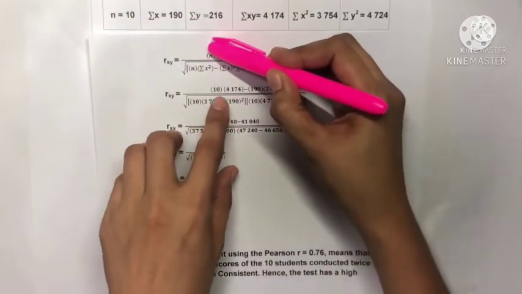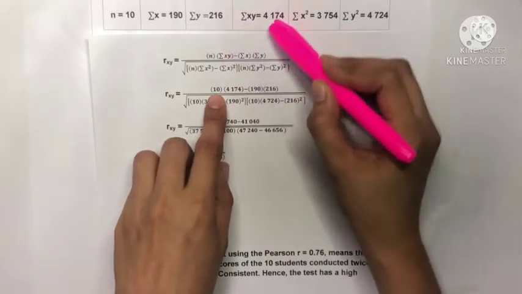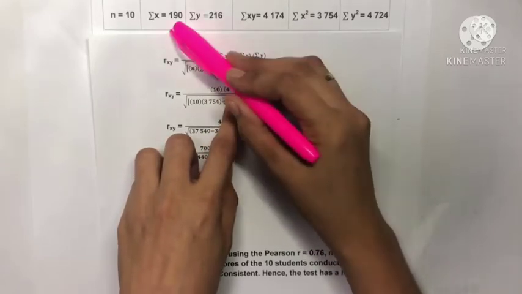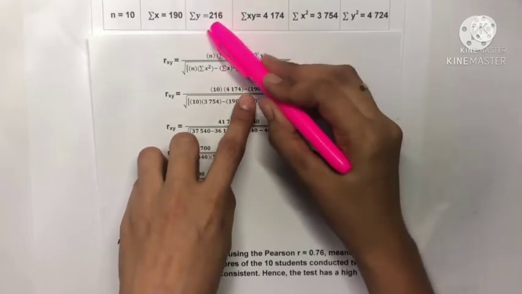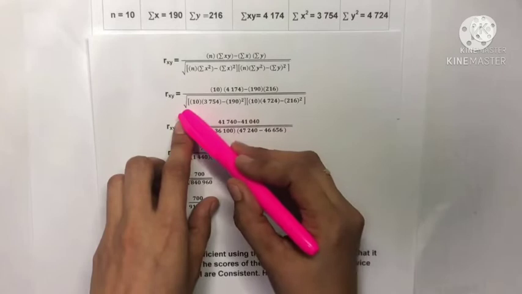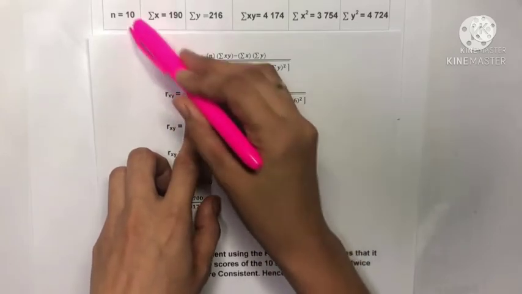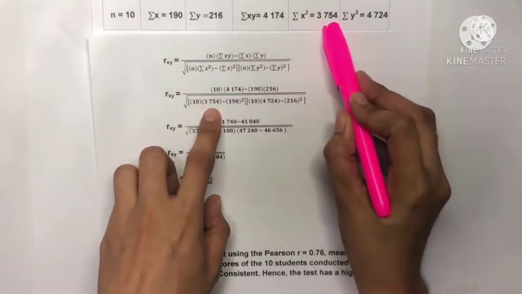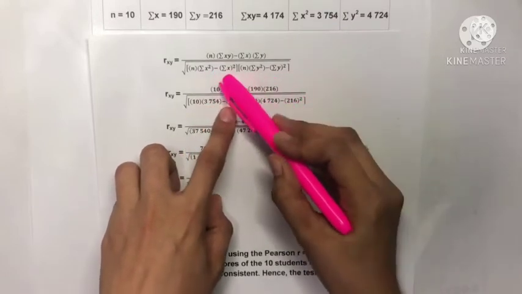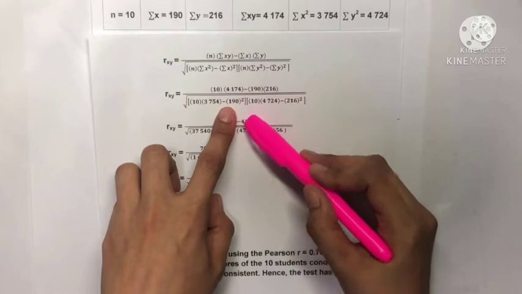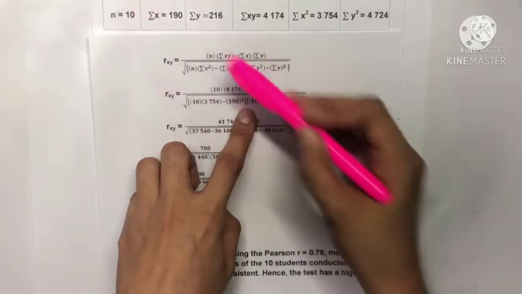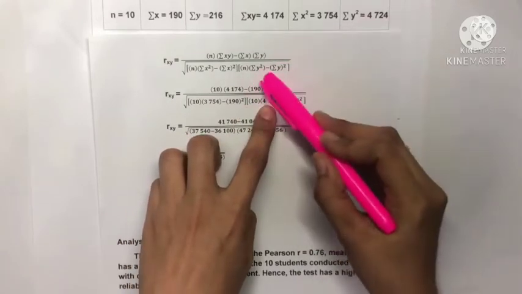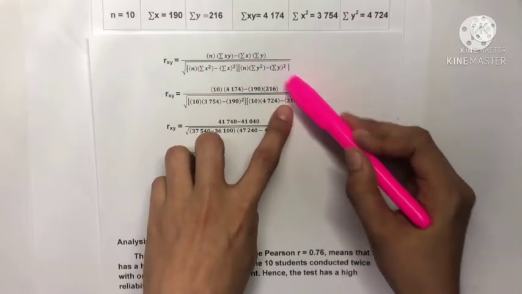Summation of xy is 4,174, minus summation of x, which is 190, times summation of y, which is 216, over the square root of n, which is 10, times summation of x squared, which is 3,754, minus summation of x, which is 190, quantity squared, times n, which is again 10, times summation of y squared, which is 4,724, minus summation of y, which is 216, quantity squared.